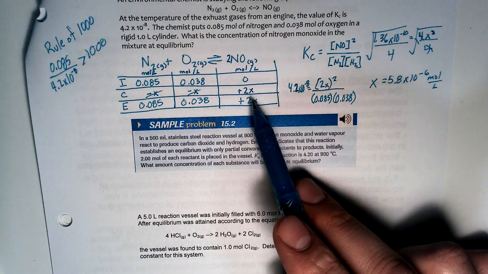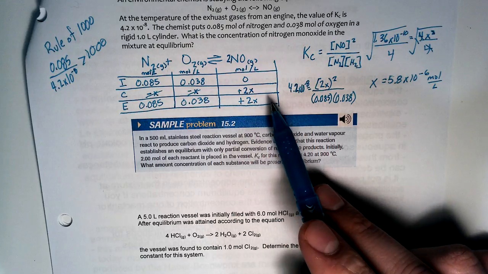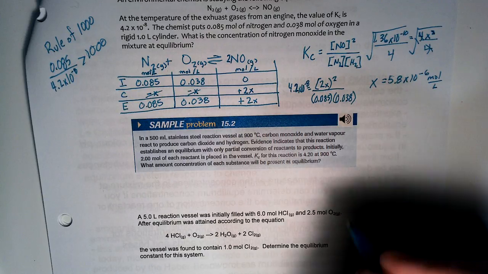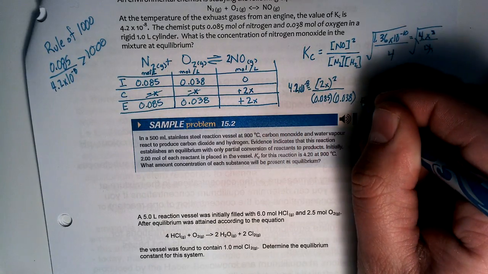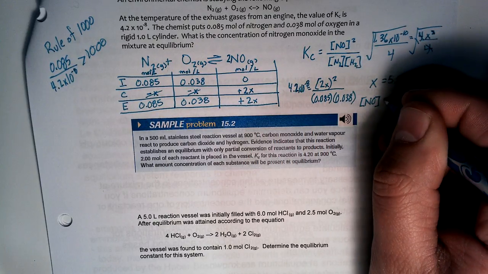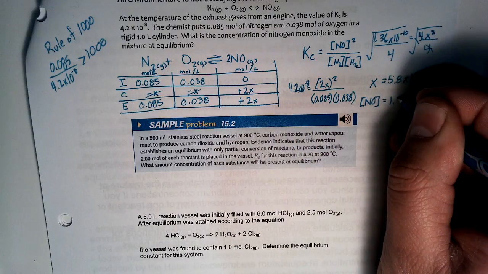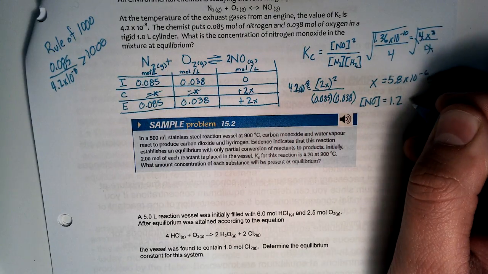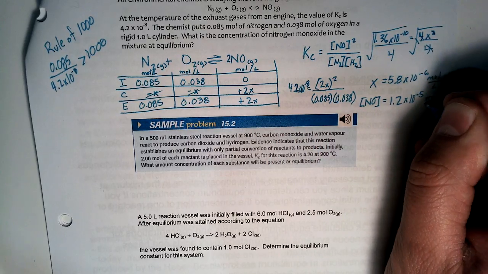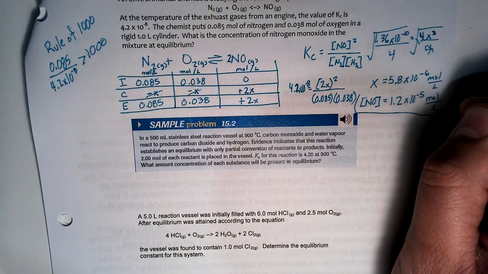I want to solve for this number, so I just times that by 2. And I get 1.2. So my concentration at equilibrium, I have my NO, is equal to 1.2 times 10 to the minus 5 moles per liter. And that would be my final answer there.